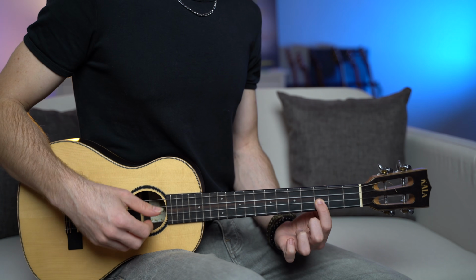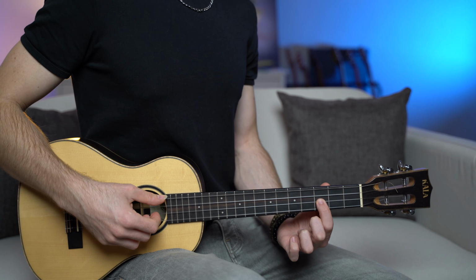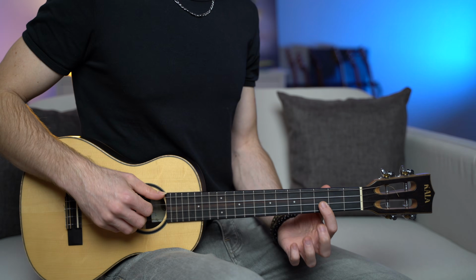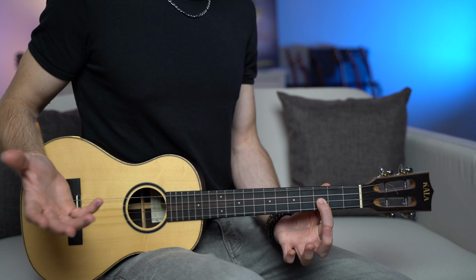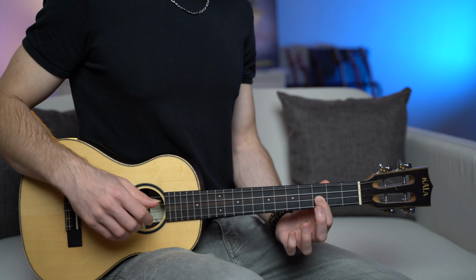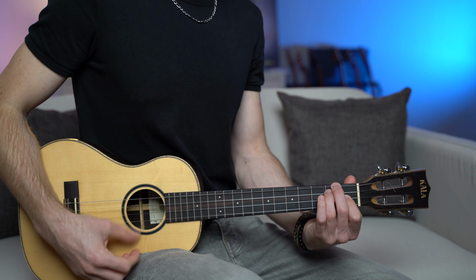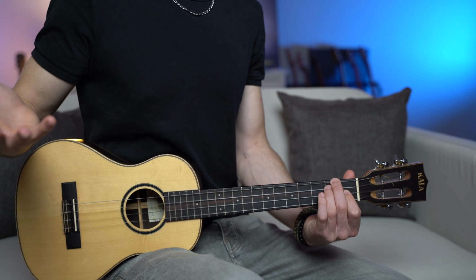Now, next note, this beautiful G. It's the 5th of a C major chord, which is the next chord we play. Then we finish with this note, A. And this note is played over the D minor chord, the 5th of this chord.